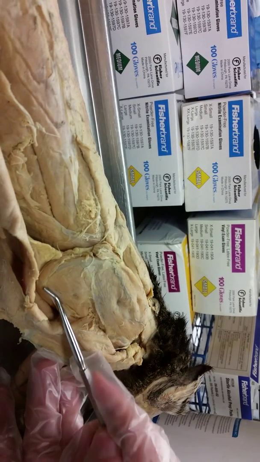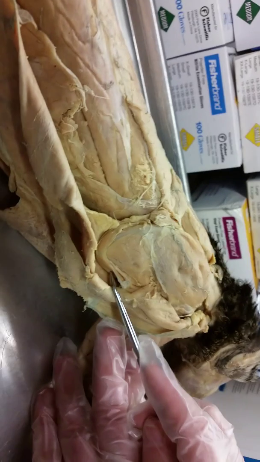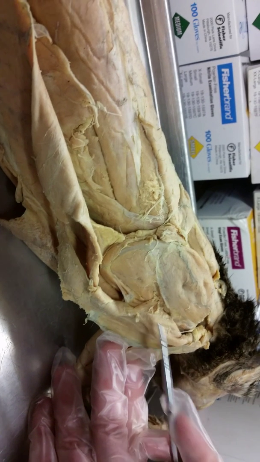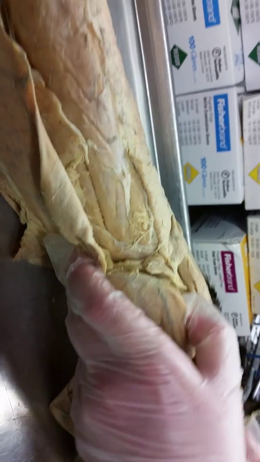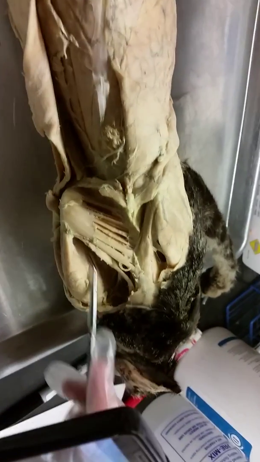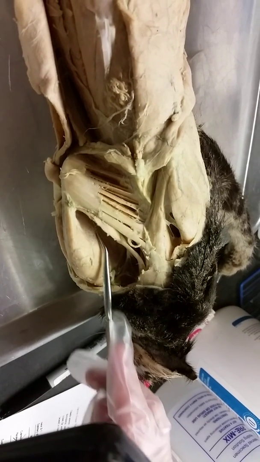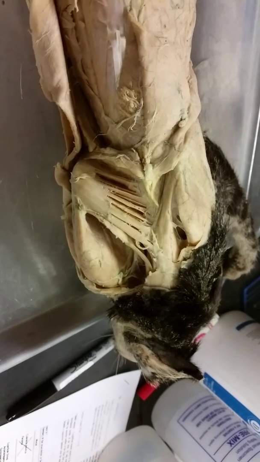And on the lower border of the scapula, this muscle here is called the teres major. How do you spell that? T-E-R-E-S, and then major. Okay, the muscle on the underside of the scapula here is called the subscapularis, because it's on the underside, the very bottom of the scapula. Like subcutaneous means underneath.